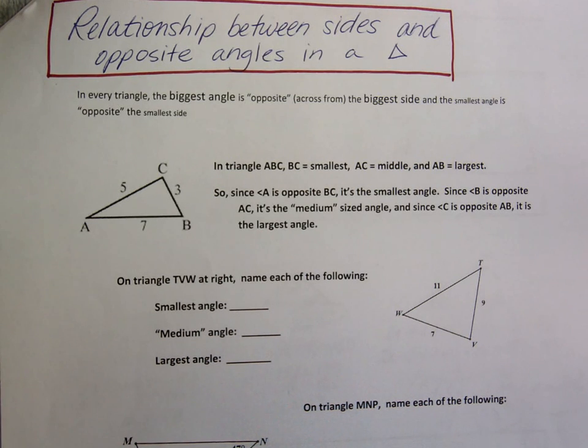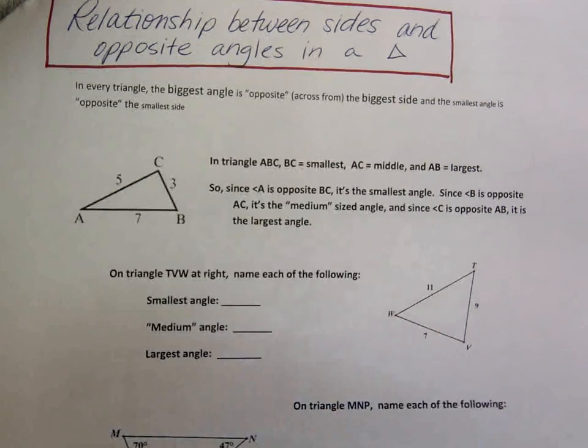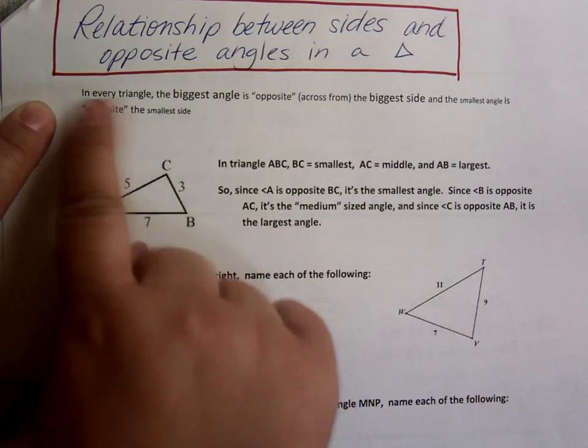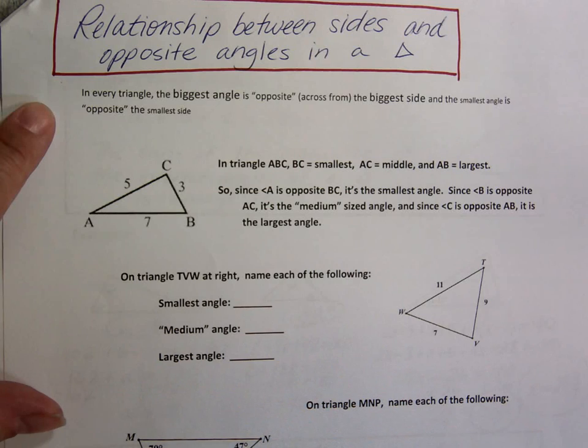Okay, I didn't want to hurry this explanation. This is like the last page here, just because it's a little bit weird when you're first looking at it. It just takes making sure you're wrapping your head around it. So this is, I wrote this across the top. You can write this across the top of yours. This is about the relationship between the sides and the opposite angles in a triangle.